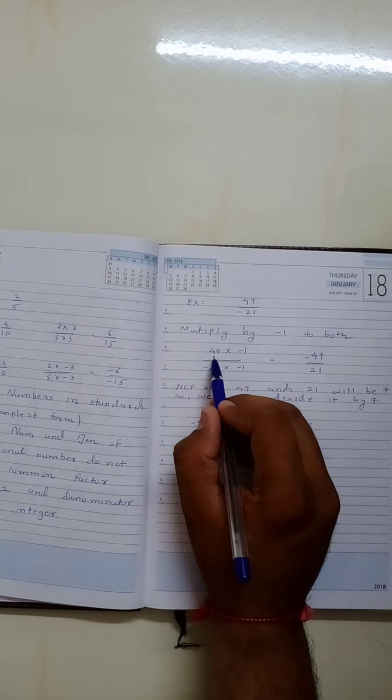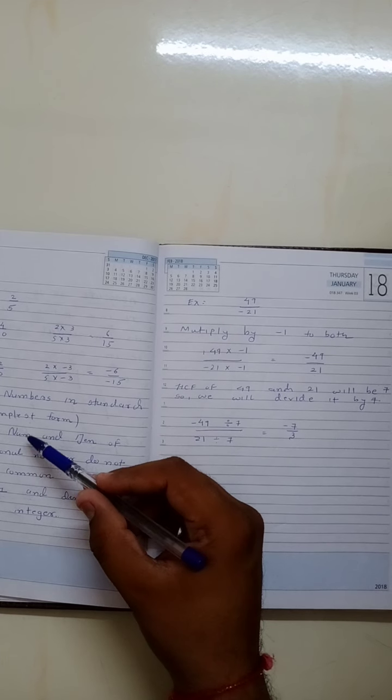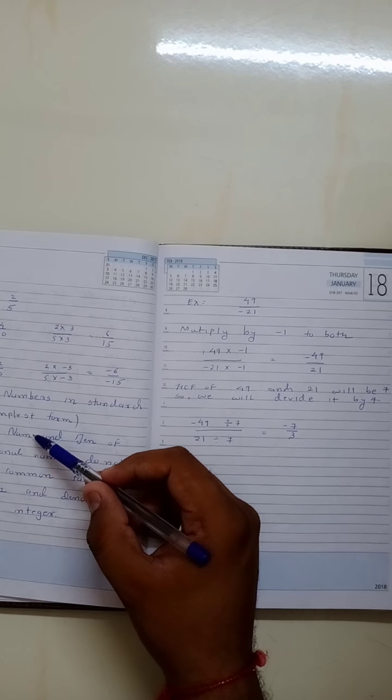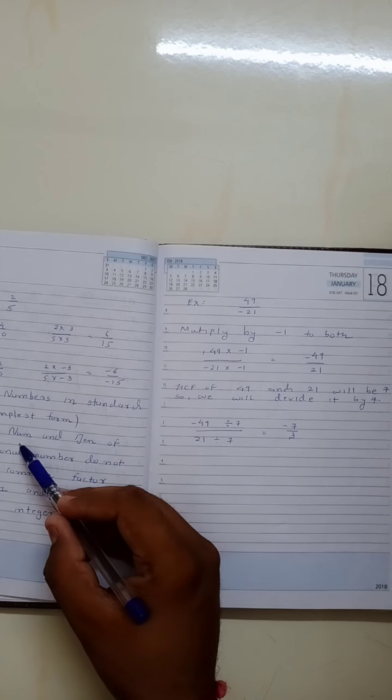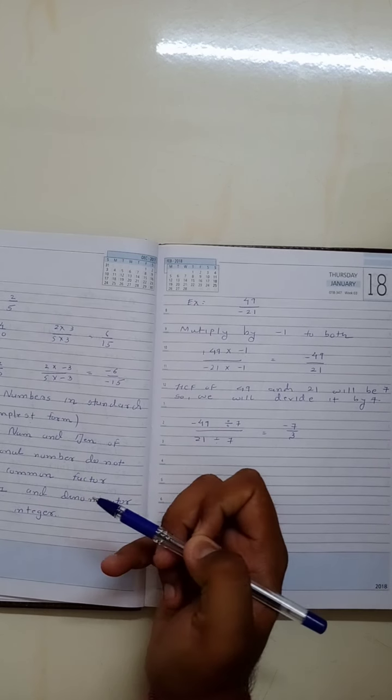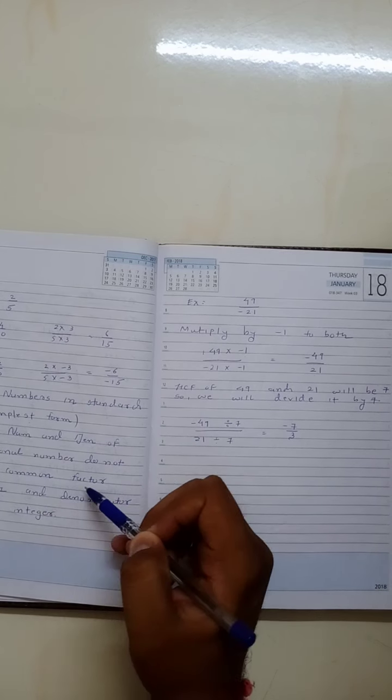If we multiply 49 into minus 1, 49 will be plus, this one minus, so plus minus minus, 49 ones are 49. Same thing, minus minus plus, so 21 ones are 21. So as per our definition, the denominator is now positive. Now the second thing, one most important thing for finding the standard form or simplest form: the denominator and numerator do not have a common factor other than 1.